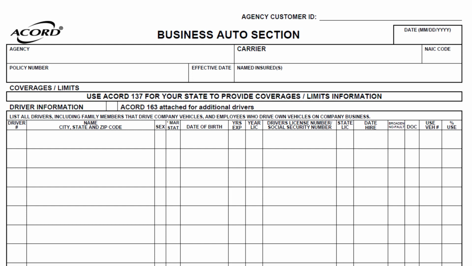And today we're going to be looking at the Business Auto section, Accord 127. Now, this Accord form is used in conjunction with the Accord 137. You do need to have both forms. The 137 explains how we're going to cover the vehicles, but the 127 explains what vehicles we're actually going to cover. And it also talks about some of the other yes-no questions and eligibility.